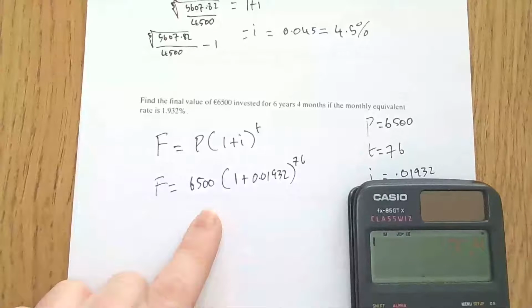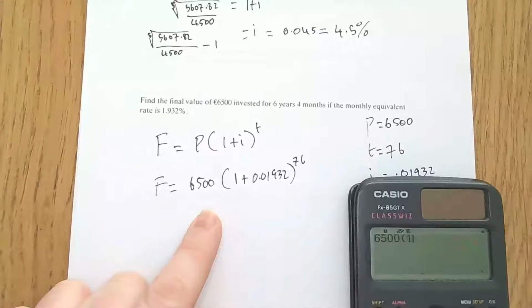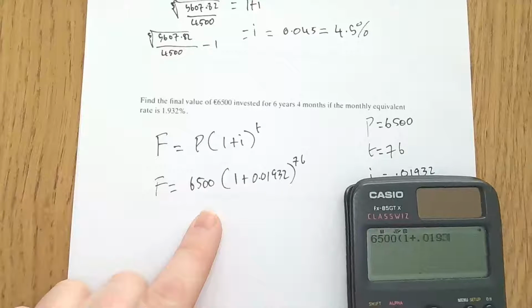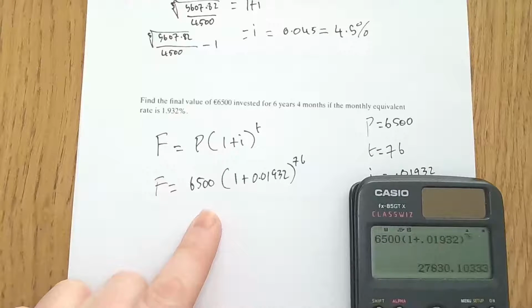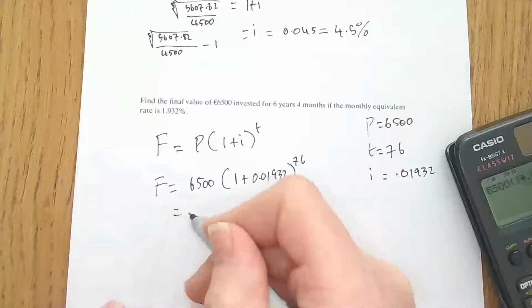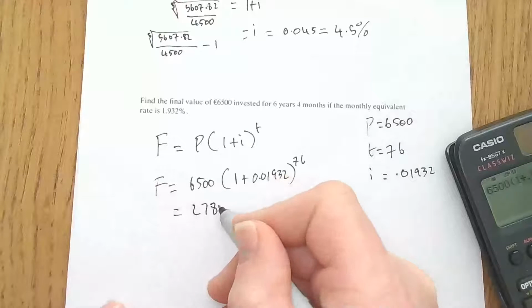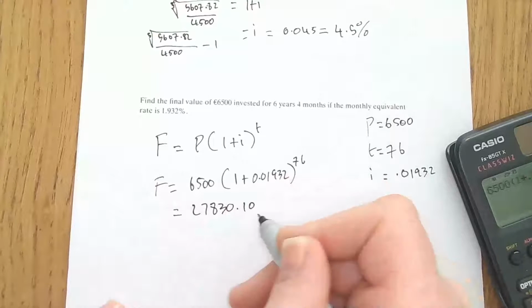So we've got 6,500 bracket 1 plus 0.01932 to the power of 76. So remember, this is compound and monthly. Okay. So am I looking at this right? 27,000. Oh my God. Equals 27,830 euro and 10 cent.